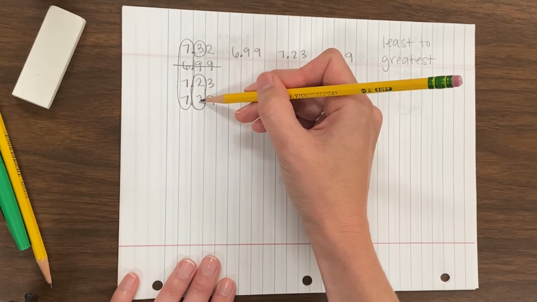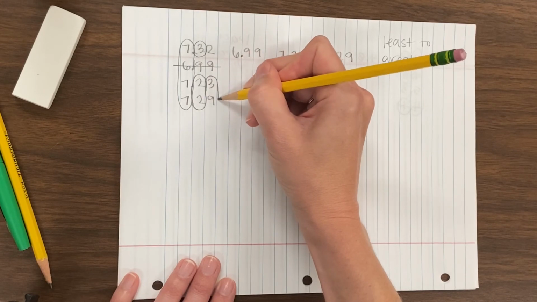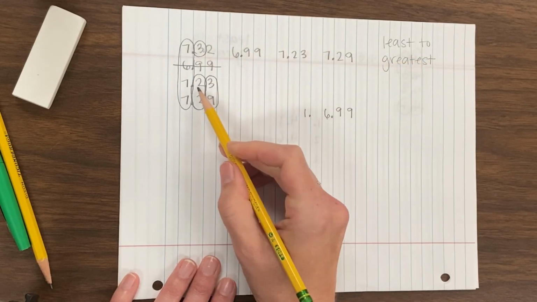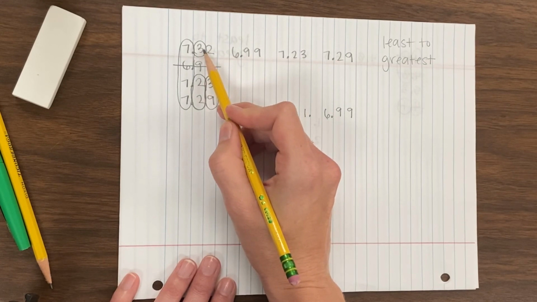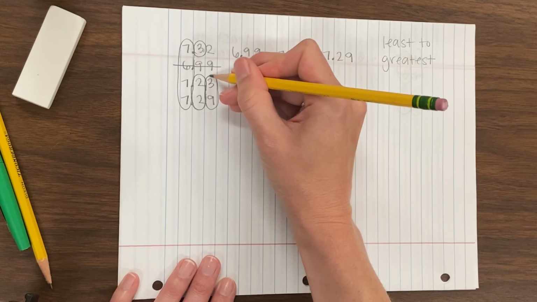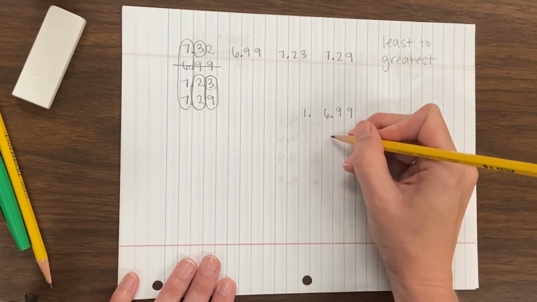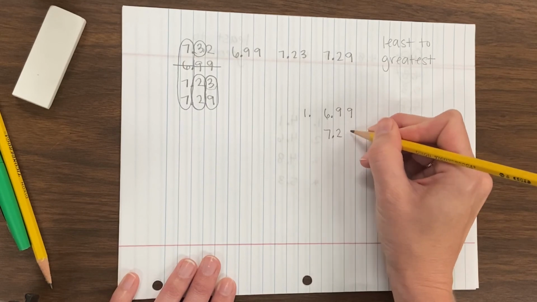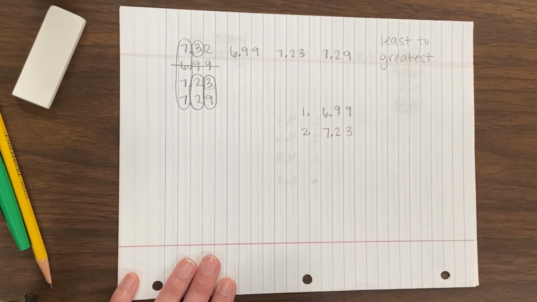Can I compare the 2s? I can't, because they're equal. So I'm going to go ahead and move to my hundredths place to compare these numbers only. I know that this 3 is greater, so it's going to come after these numbers. So 3 is smaller than the 9, so that means the 7 and 23 hundredths is going to be my next smallest number.